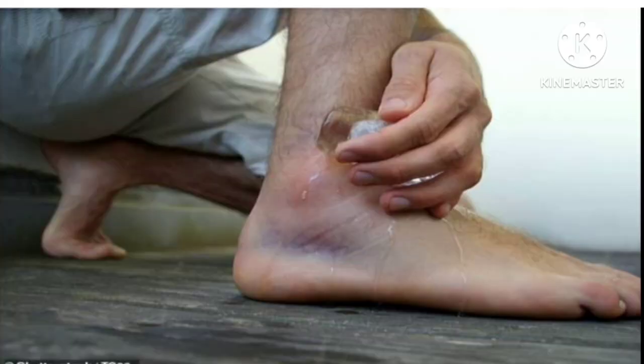Next is sprain. A sprain happens when the tissues, ligaments that connect bones get stretched or torn. It usually occurs in the ankle, wrist or knee due to sudden twisting or falling. First aid for a sprain: Rest the injured part, do not move it too much. Apply ice wrapped in a cloth to reduce swelling. Use a bandage to support the area but not too tightly. Keep the injured part raised to reduce swelling. If the pain is severe, visit a doctor.